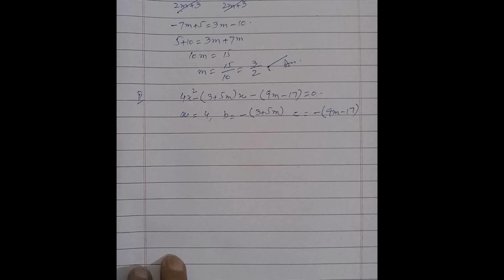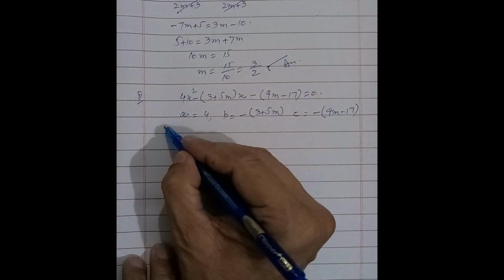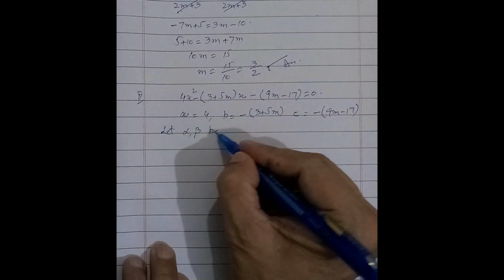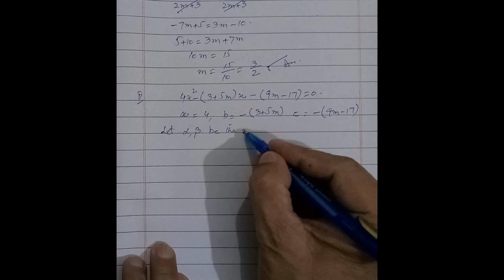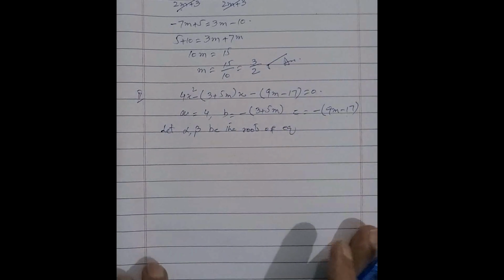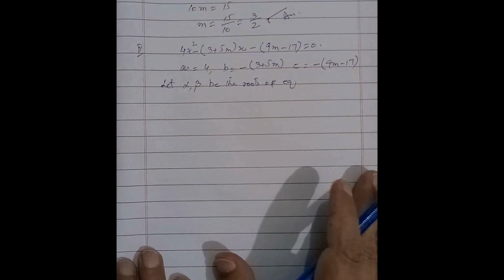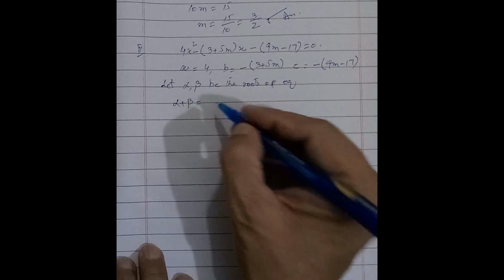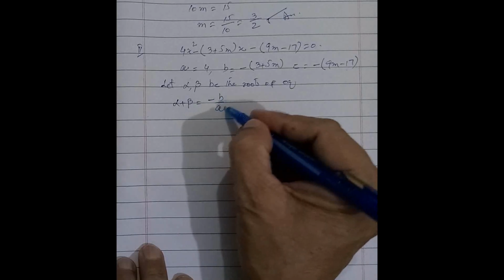And we know that the roots of the equation are alpha beta. Let alpha beta be the roots of the equation, and we first find the sum and product. The sum alpha plus beta is equal to minus b over a.